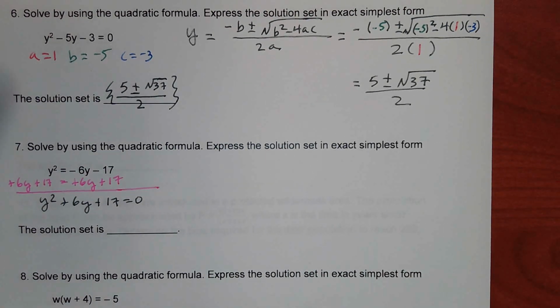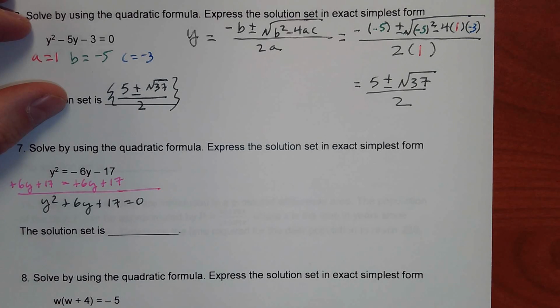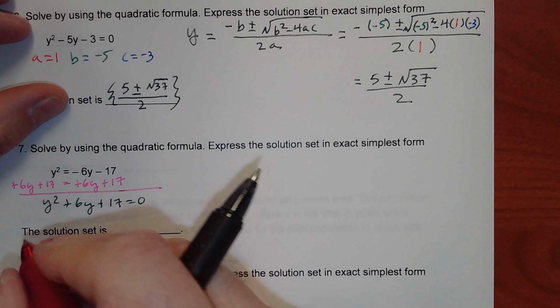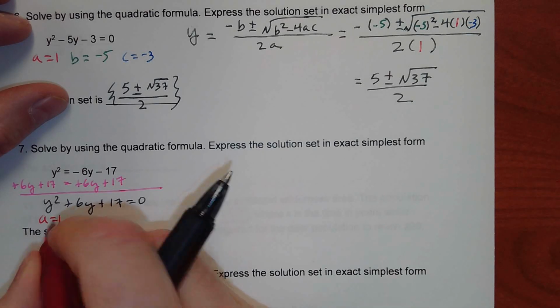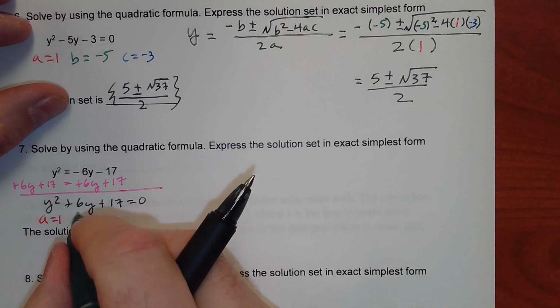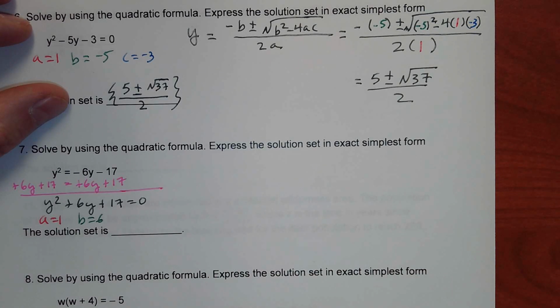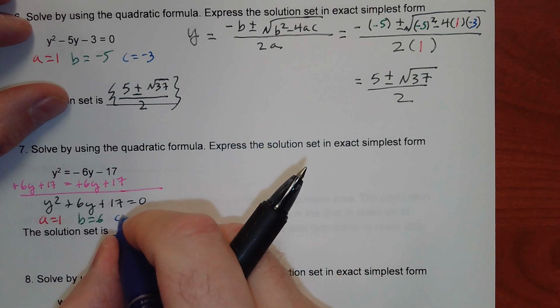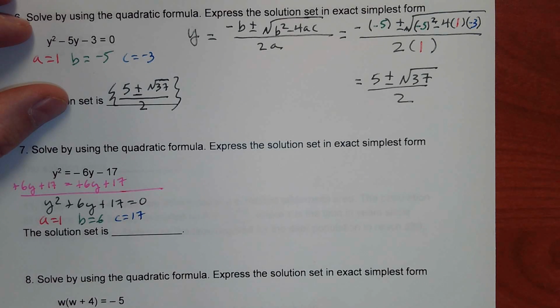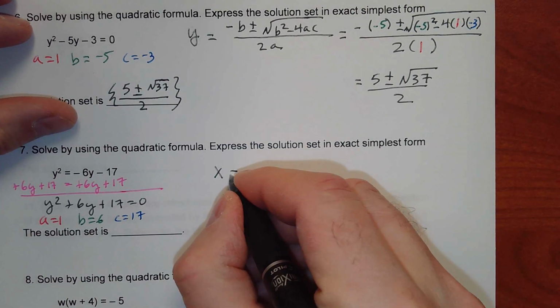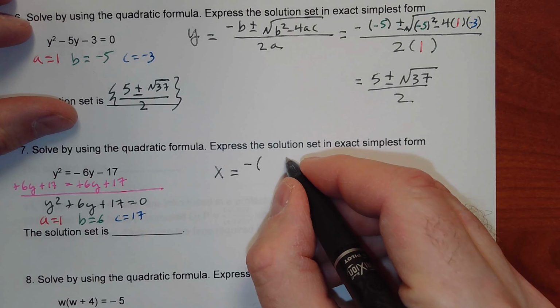And now let's go and use the quadratic formula. Here, my a value is going to be 1. My b value is going to be 6. And my c value is 17. So we're just going to plug that all into the quadratic formula.